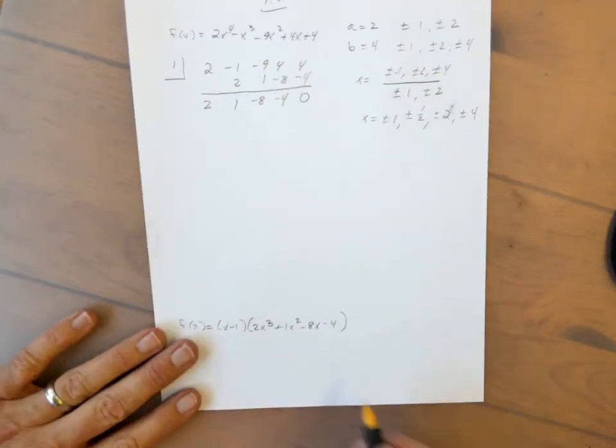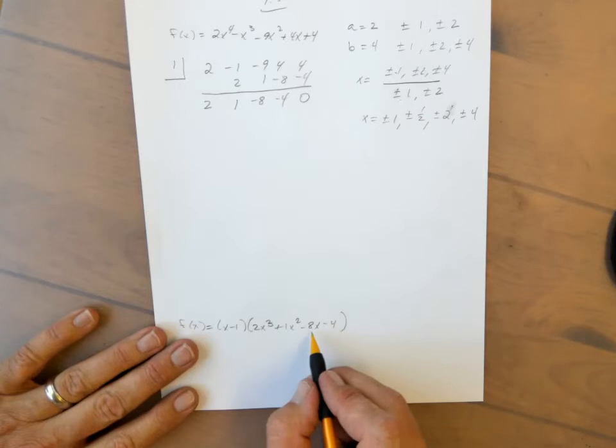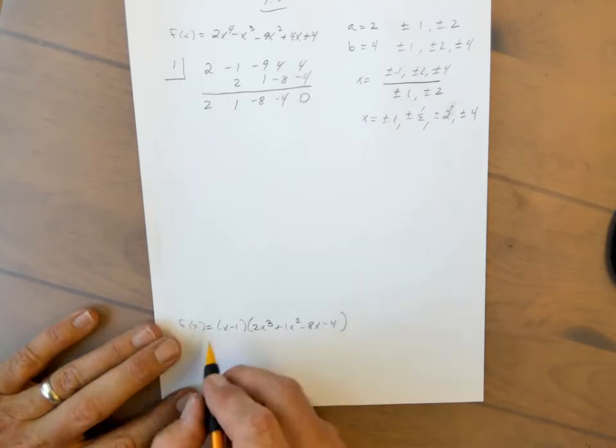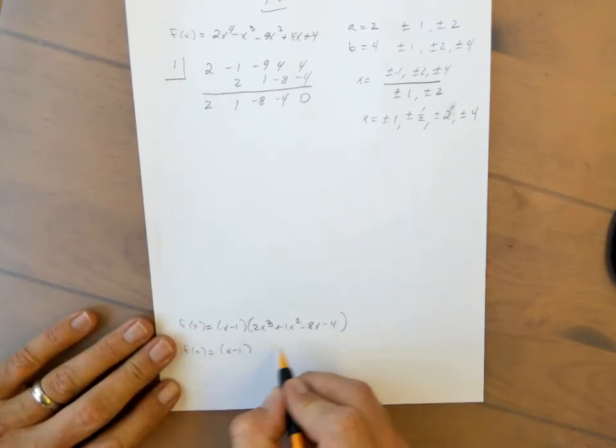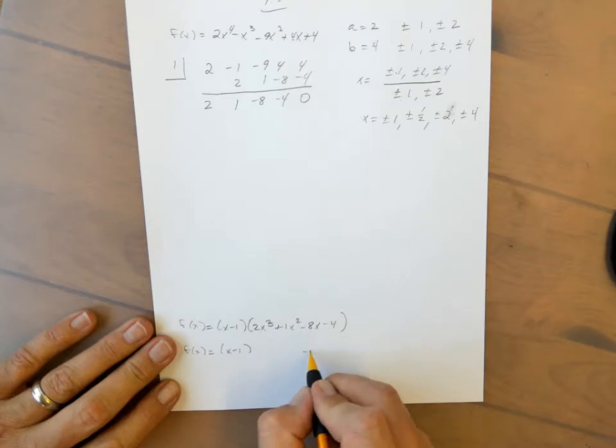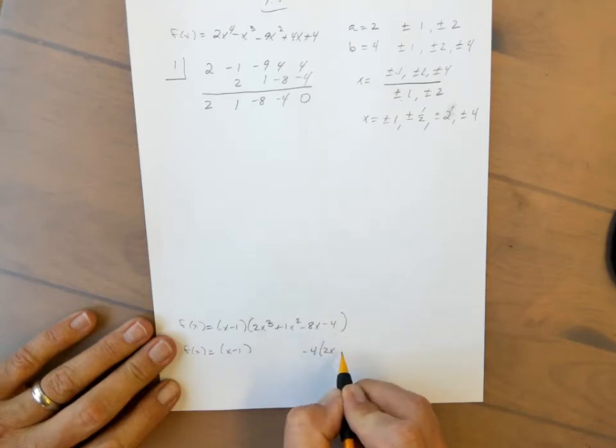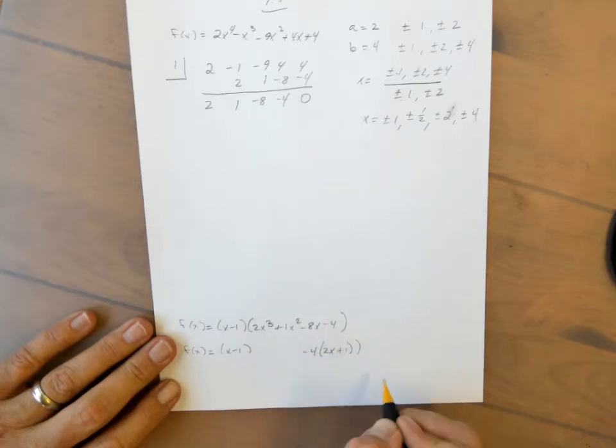So what I notice from here is that I can factor these two terms and these two terms, and so we'll be using our grouping. So I can factor out a negative 4, and I'm left with 2x plus 1.